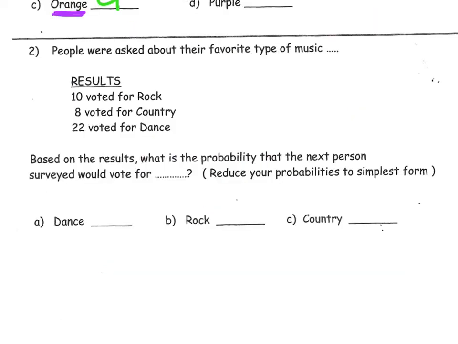In problem number 2, we are asked to take a look at the results given to us in a list. Anytime you get a table or a list, it's always important to add up the values you've been given and look at those values compared to the total. Let's read what we've been given.